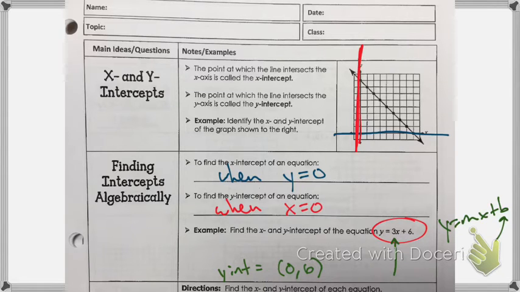Now, I also need to get my x-intercept. The x-intercept happens when y is 0. So when y is 0, 0 equals 3x plus 6. You guys follow? All I did is I know where it crosses the x-axis, y has to be 0, so I'm putting 0 in for y.